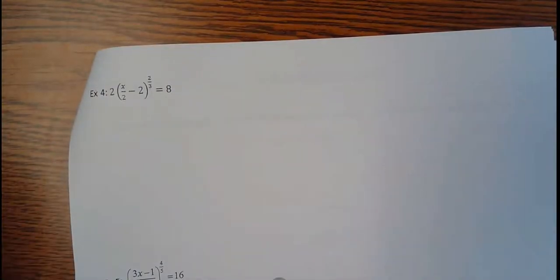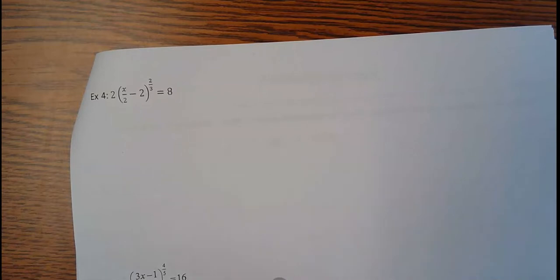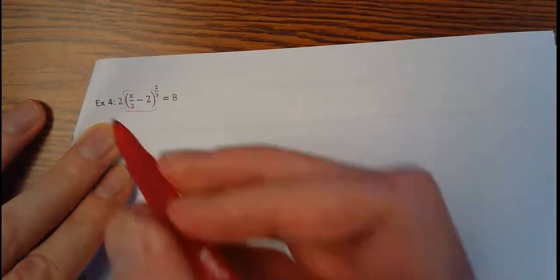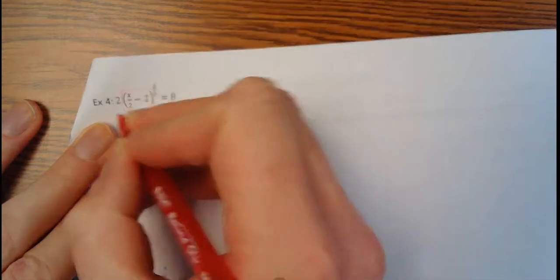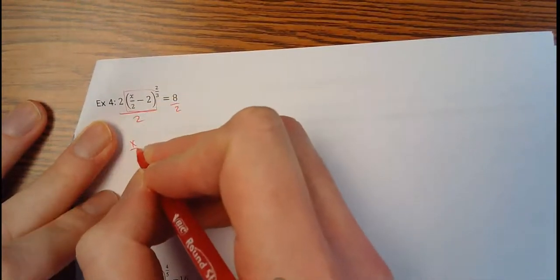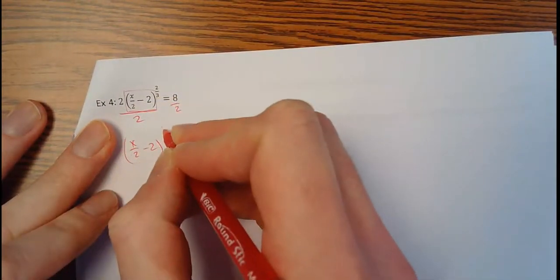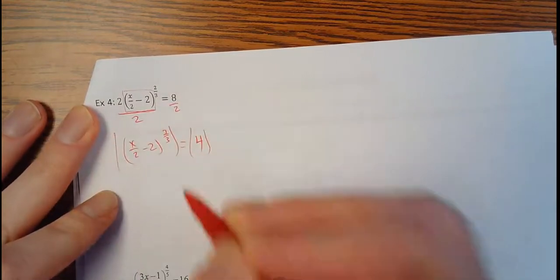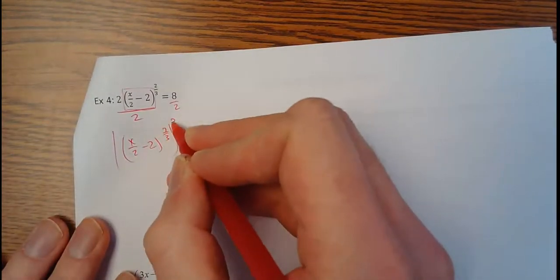So a couple more here. This right here is the base, so I need to get that by itself. So the 2 needs to get out of there. If I divide both sides by 2, I get x over 2 minus 2 to the 2/3 power equals 4. And now the power I'm going to use to get rid of 2/3 is a 3/2.